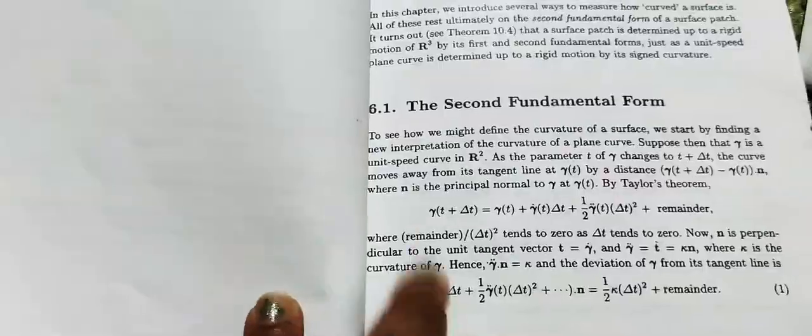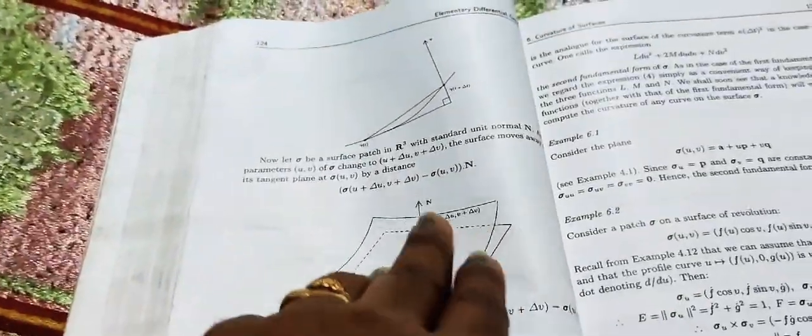Okay. And the next section is the second fundamental form. Okay. Second fundamental form means, this is our gamma of t.